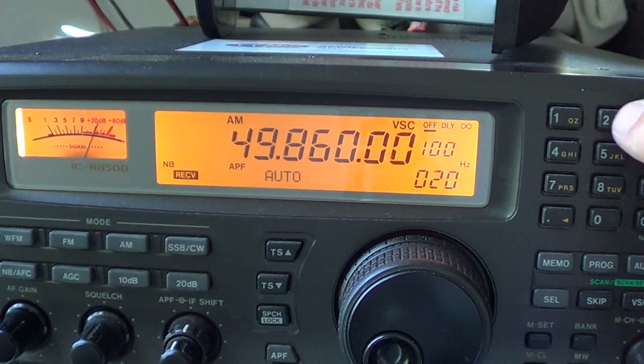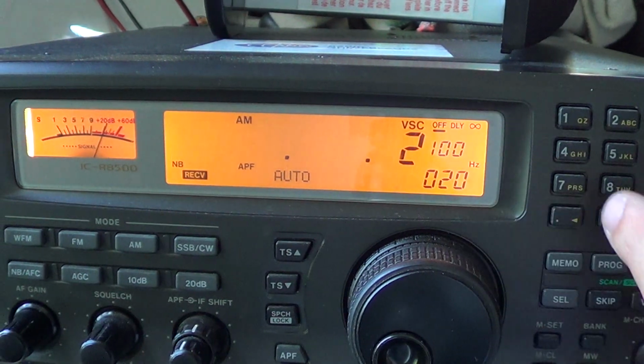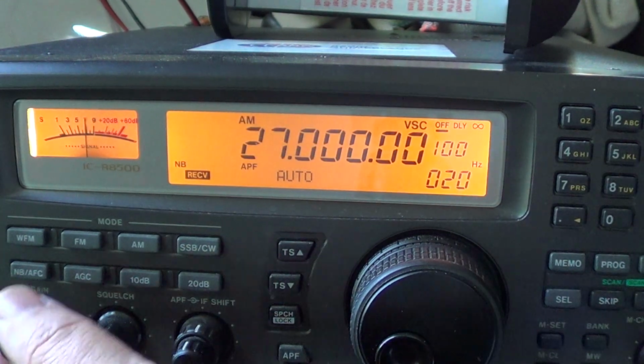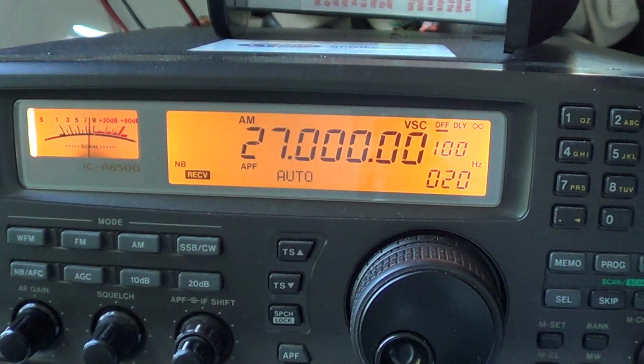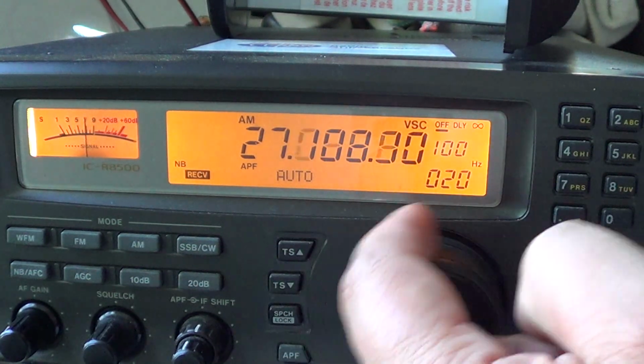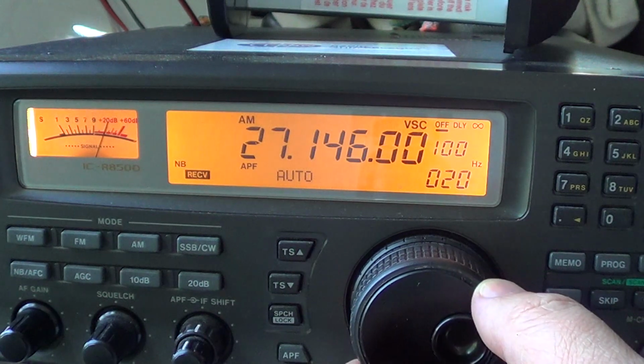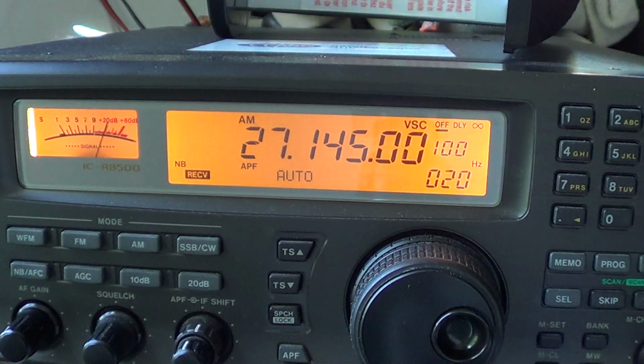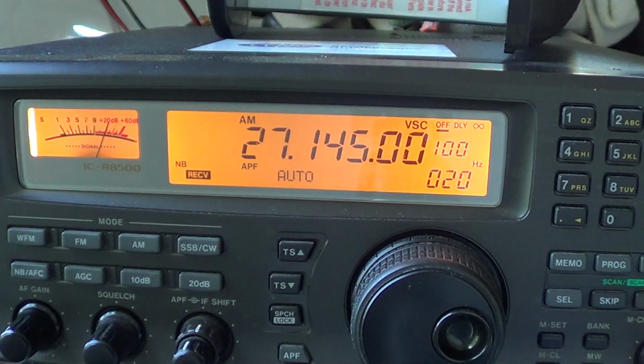So all you have to do is just tune to 27 megahertz and turn on the control and see where you can see that the control frequency is actually, in this case, 27.145. So go around the 27, I would say from 26.9 up to 27.4, and you'll hear your control somewhere in there. 27.145 is one of the 6 channels offered on regular controls.